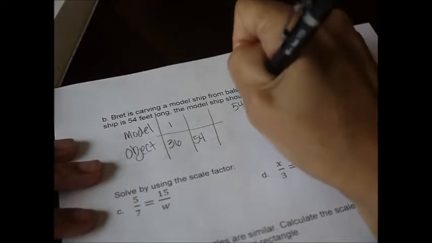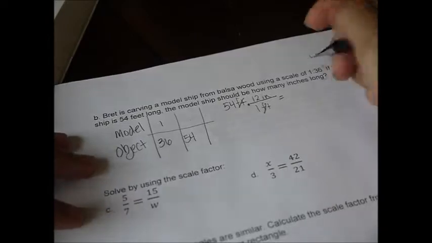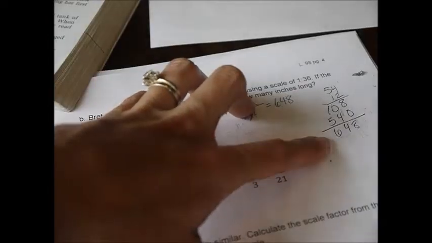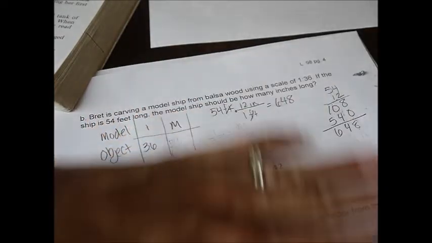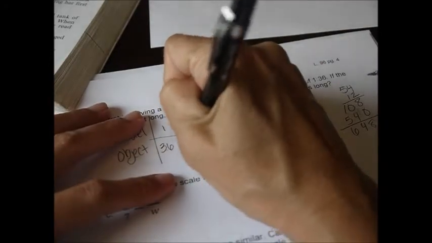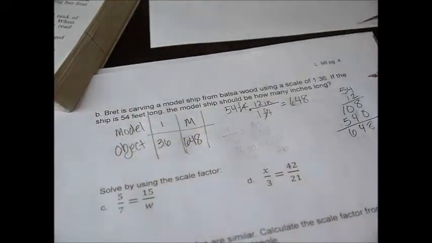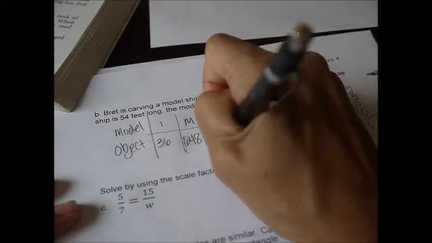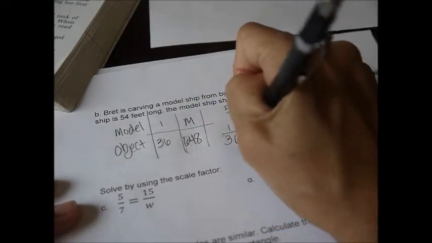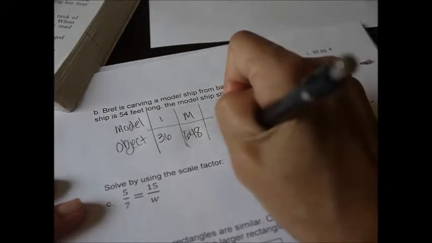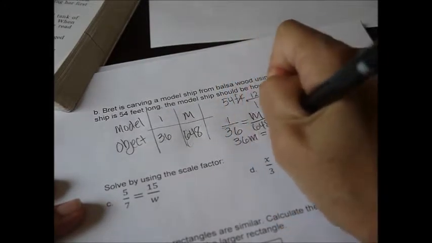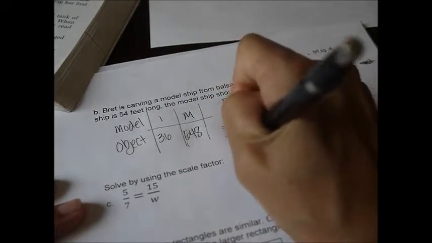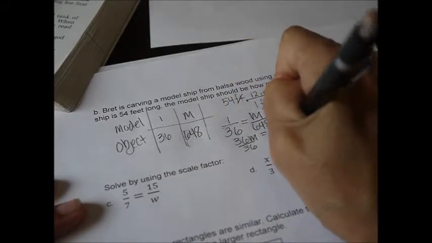Okay, so what we're going to have to do is 54 times 12, which is kind of a big one. We get 648 inches, so I'm going to say 648. Now you could have done this the other way, and that's all right. So we're going to set this up: 1 to 36 equals m over 648. So 36m equals 648. Divide both sides by 36.